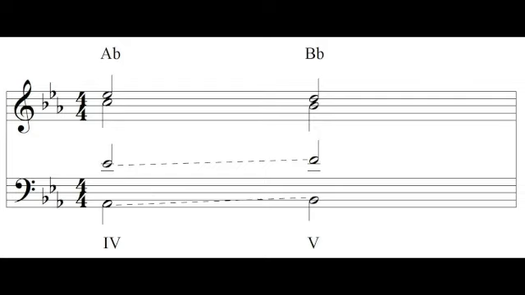We have the same key here, but chords are moving from A flat to B flat, 4 to 5. And what's the problem here? If you take a look at bass and tenor, it's compound perfect fifth approached in parallel motion.